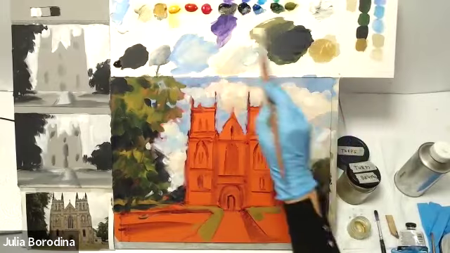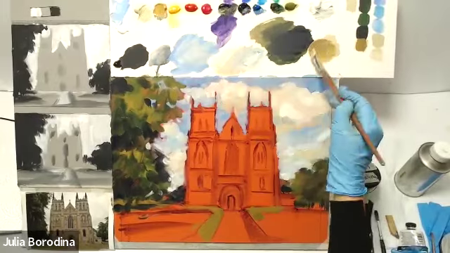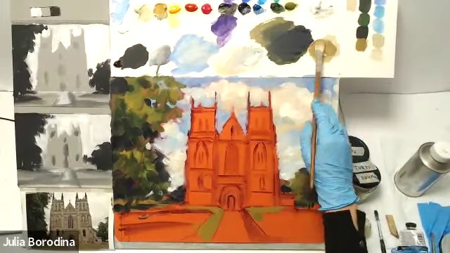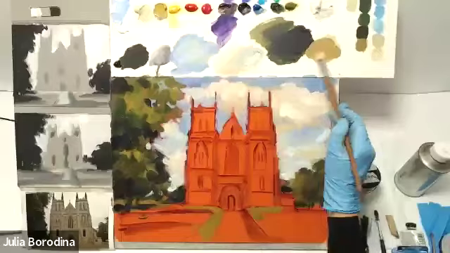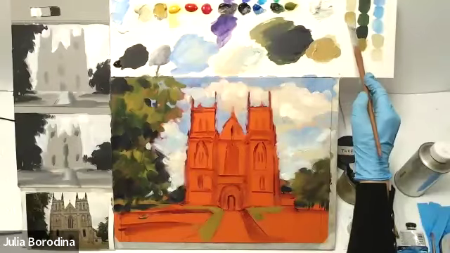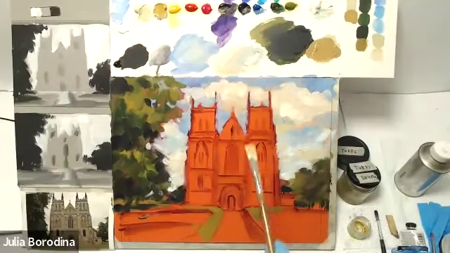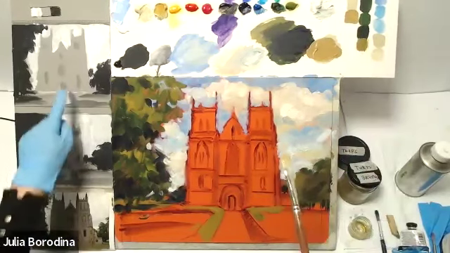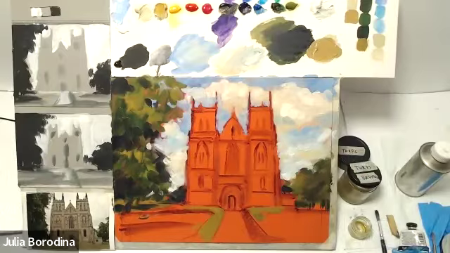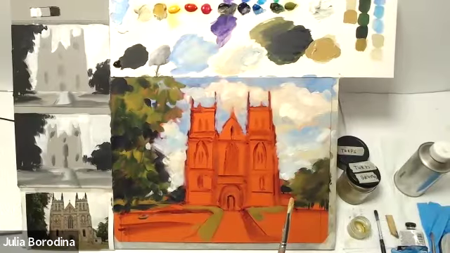So that will become my foundation darkness and maybe foundation color, as if I had painted it as an overall block, the color for my facade. That's how I do it. But I will make varieties to it.